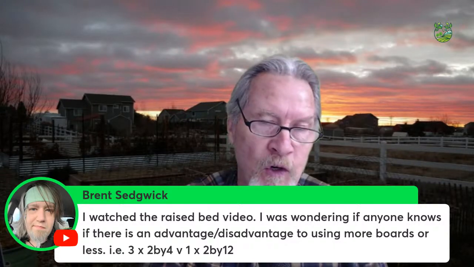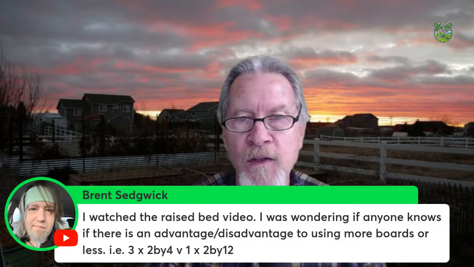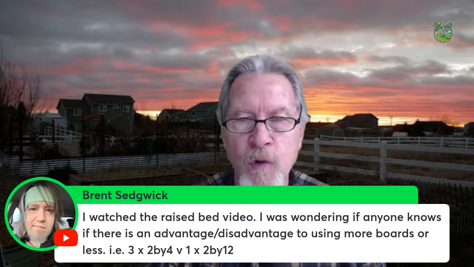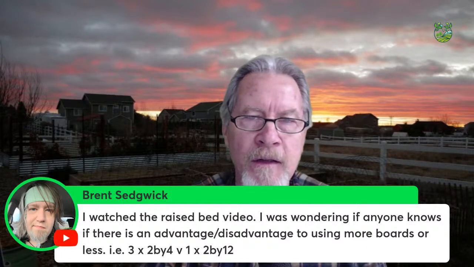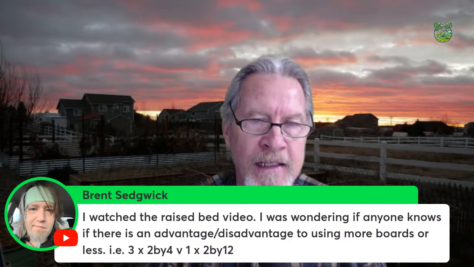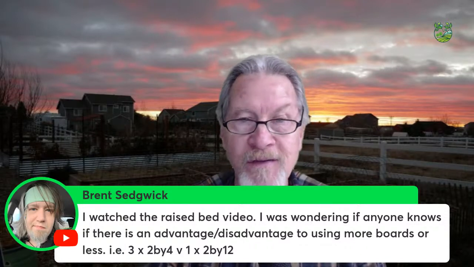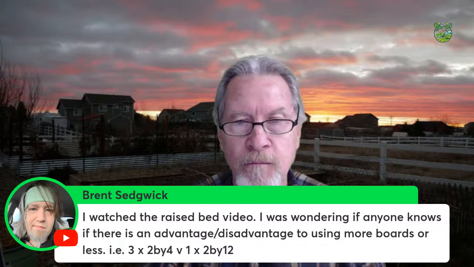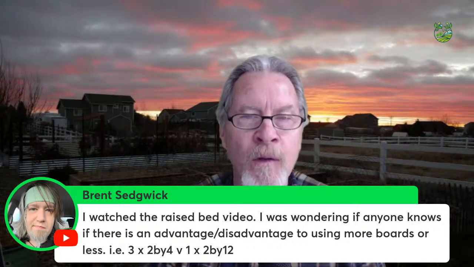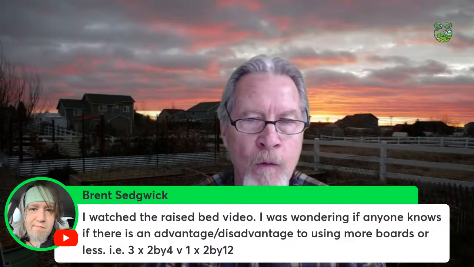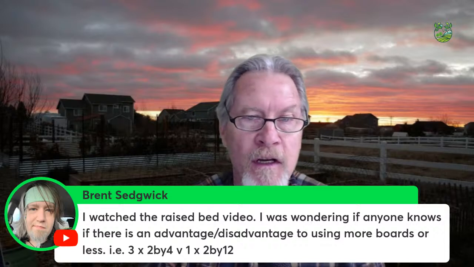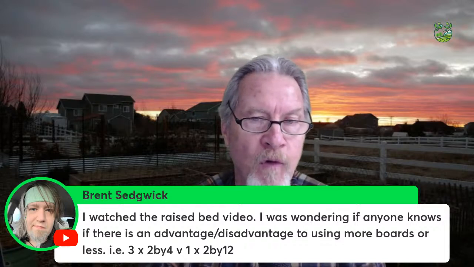And then the third thing I'll throw at you that I've noticed in my garden when I've used 2x4s: the boards are going to break down in time and they're going to decay. If you live in a wet region, if you keep the soil in the bed moist all the time, the boards are going to start breaking down. Well, there's a lot more surface area on the edges of that 2x4, and that's where it's going to break down first.